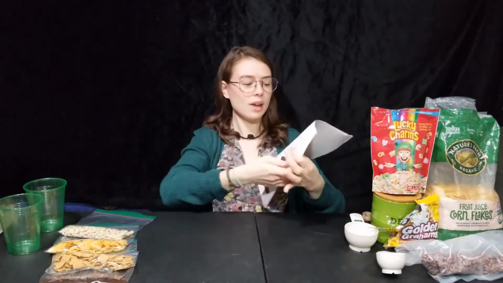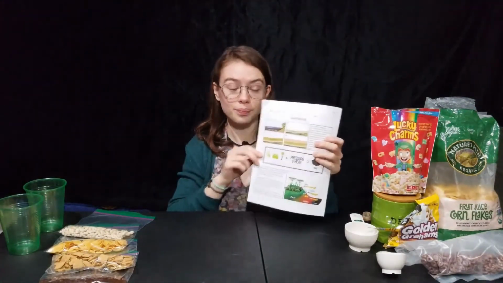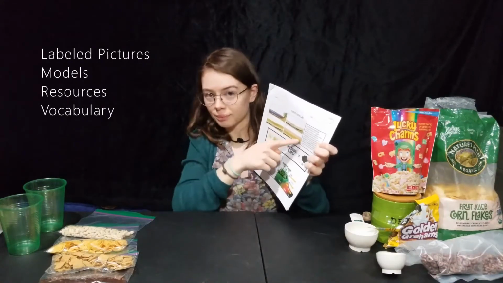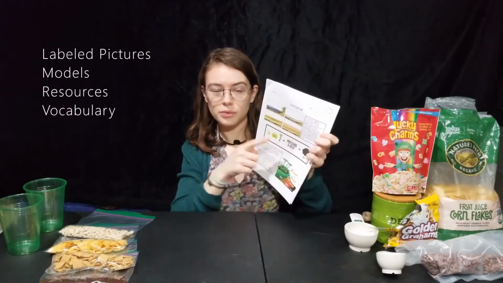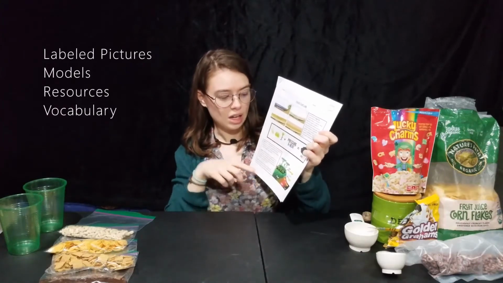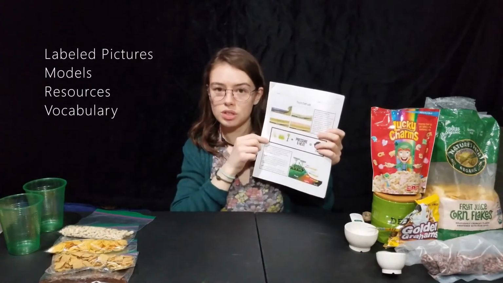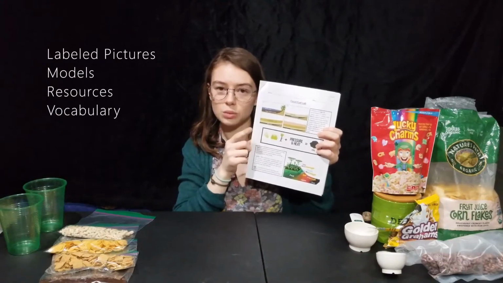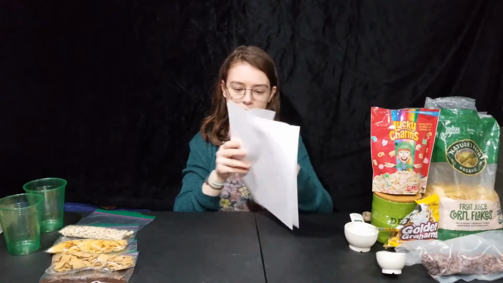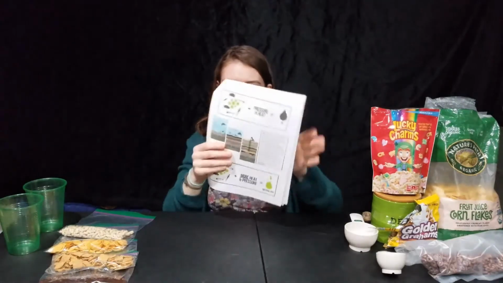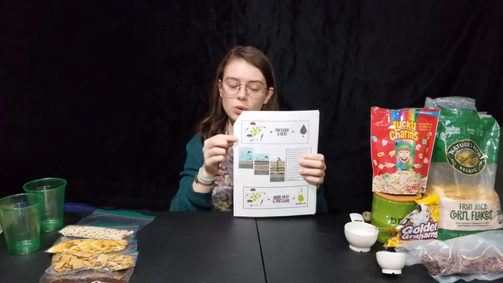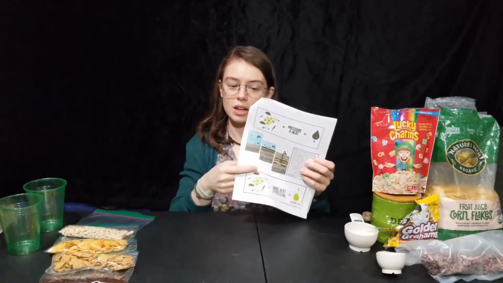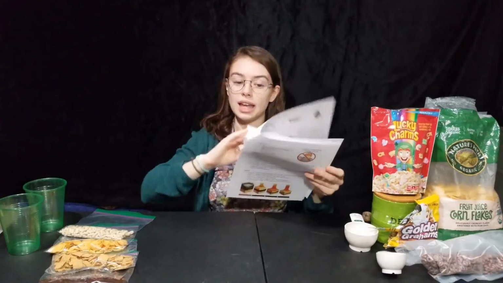So here we have fossil fuels, and I would have pictures describing different types of fossil fuels and how they're created, using resources from the video to help visualize what's going on. The same thing on the second page for oil and natural gas. And then on the back of the packet, we'll actually be doing the lab.